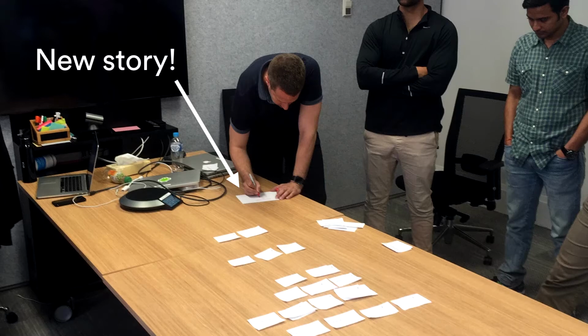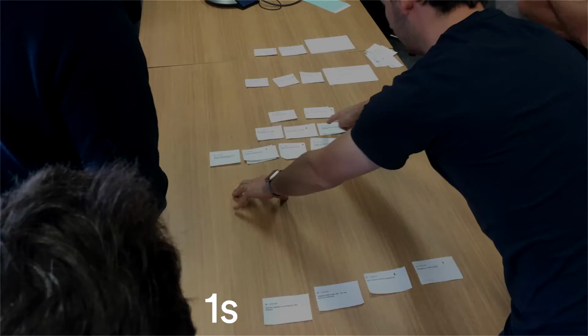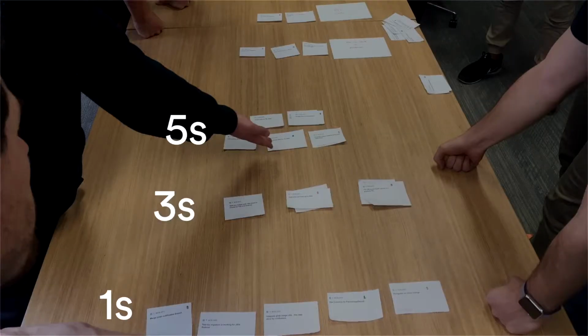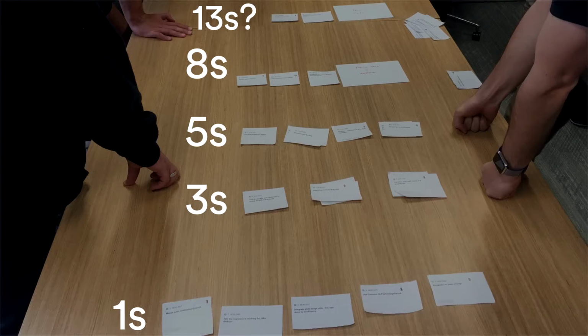Here, Rutger, the PM, is actually just adding a new story. He's just grabbed a pen and started to create a new story that the team is going to have to fill in for that sprint. And then eventually, they've gone through all the tickets. They can start assigning story points. So the simple end, they agree that they're all the 1s. Then they're the 3s, the 5s, the 8s, the 13s.